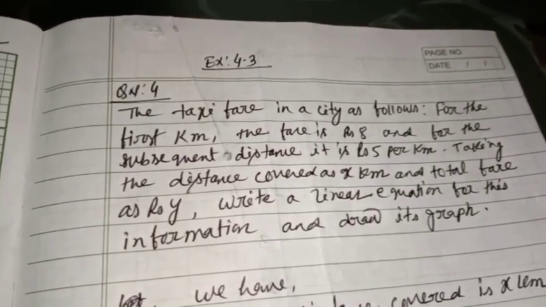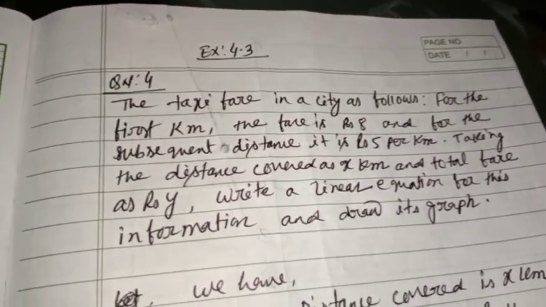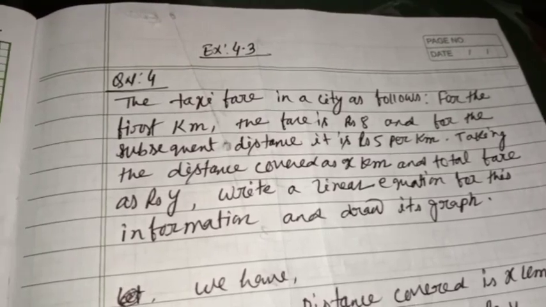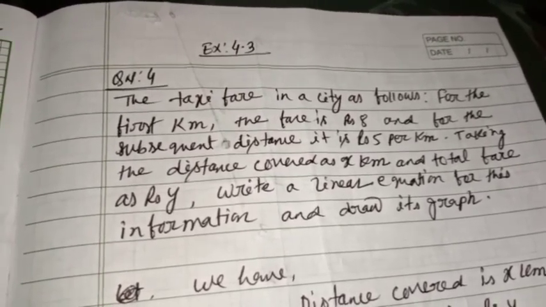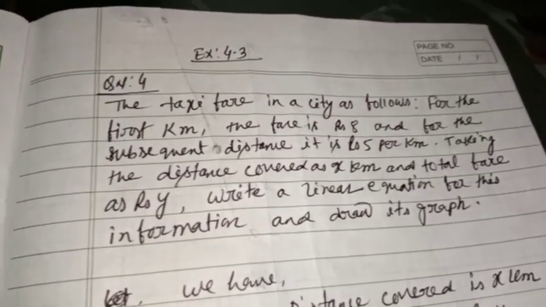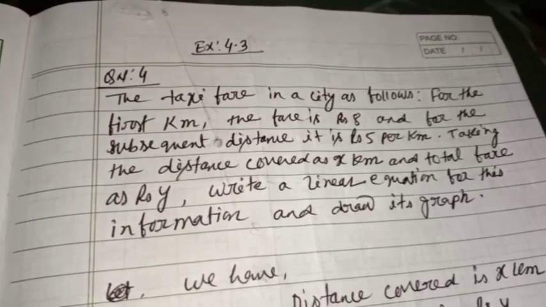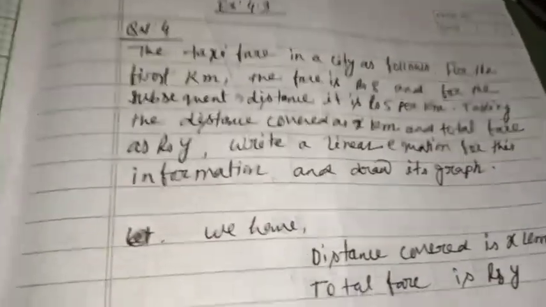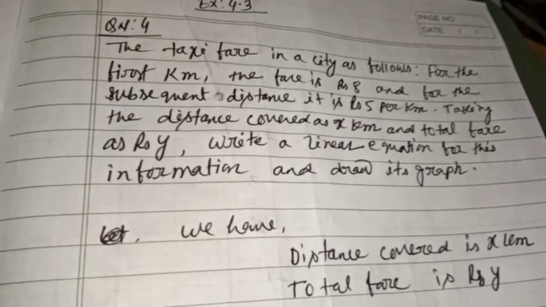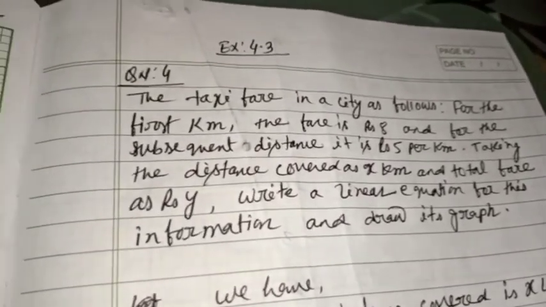In the previous class, we started exercise 4.3 and especially learned about the graphical representation of solutions of linear equations in two variables. So now I hope all of you know how to draw the graph of a linear equation in two variables. So today we are going to start from question number 4.